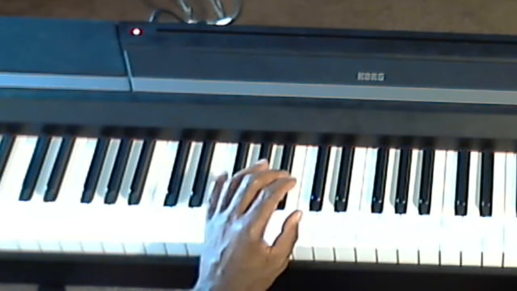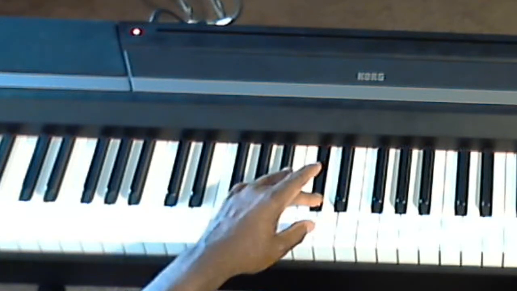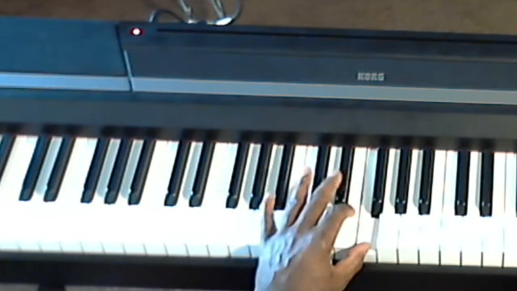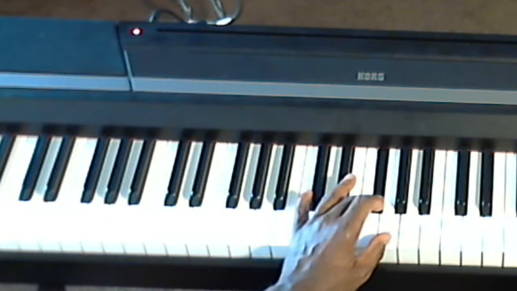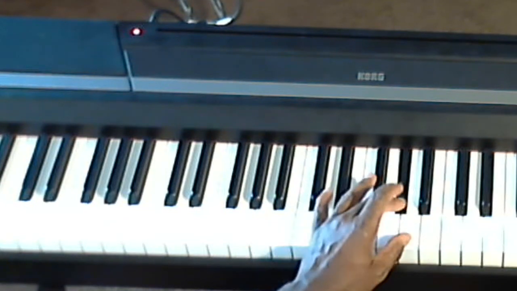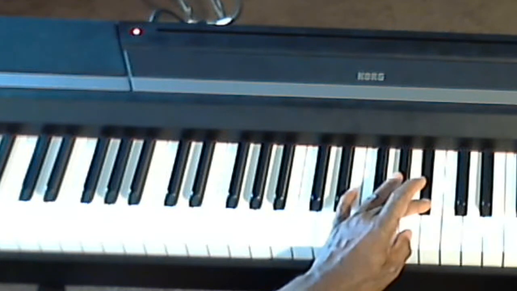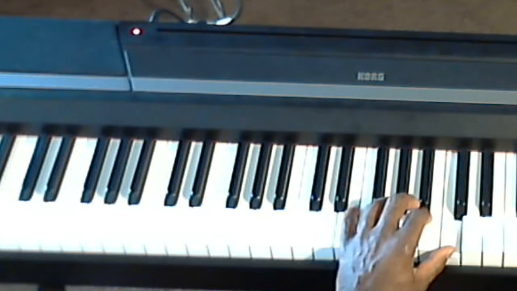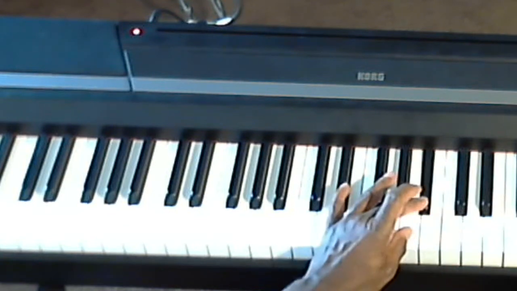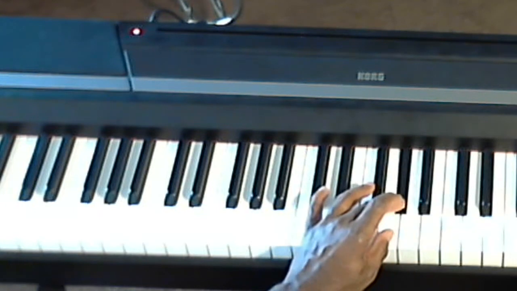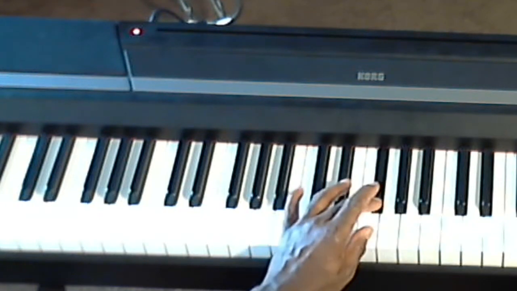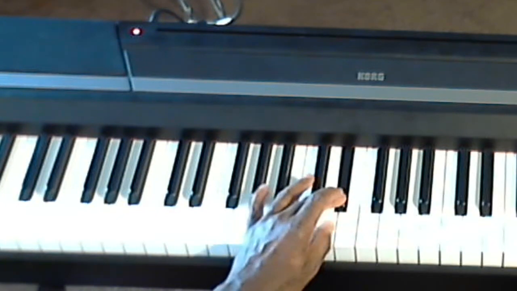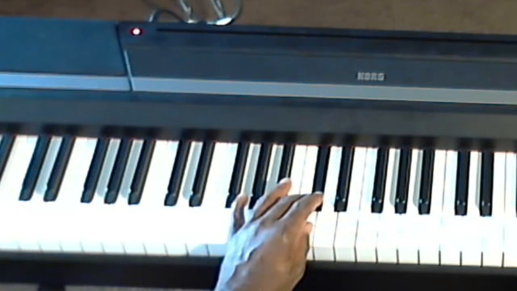The same letter name, C, C sharp, D, D sharp, E, F, F sharp, G, G sharp, A sharp, B, C. Descending, B flat, A flat, G flat, F, E flat, D flat, and C.